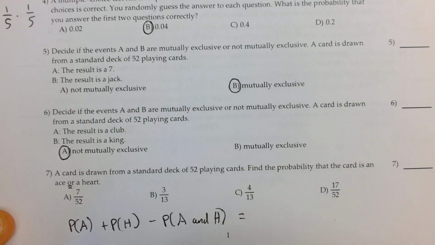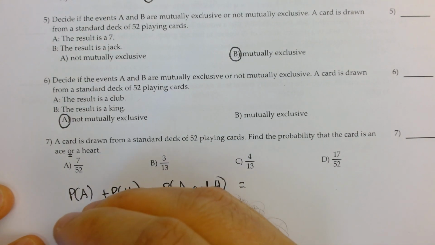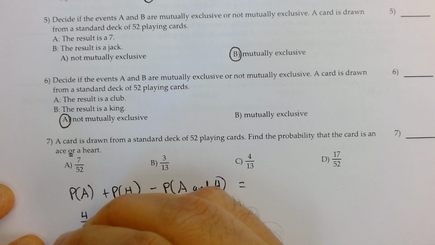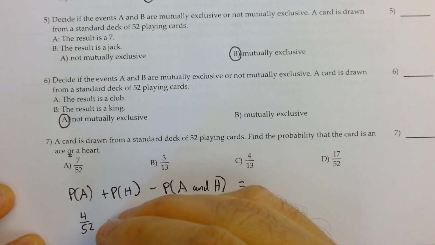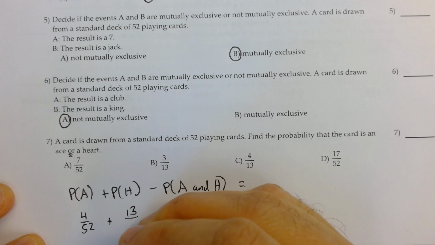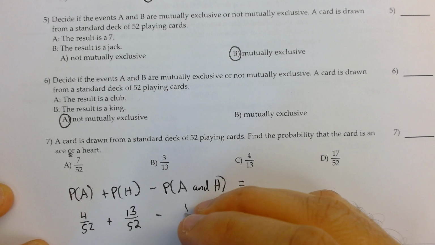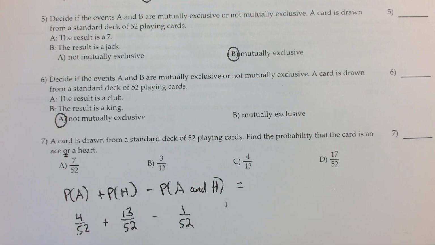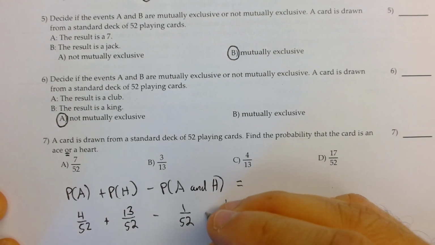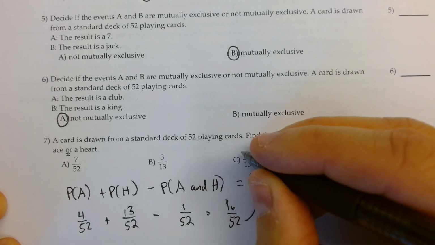So that would be, well, let's put it underneath. So the probability of an ace, we saw that before. That was 4 out of 52, the 4 aces out of the 52. For hearts, there's a total of 13 hearts, 13 of any suit. And we have to subtract the 1 ace of hearts that we're double counting by adding those together. So that one came out to be 16 out of 52, but that reduces to 4 out of 13.